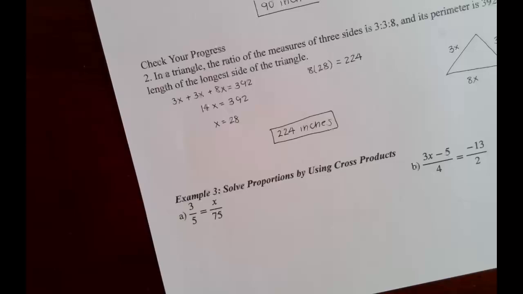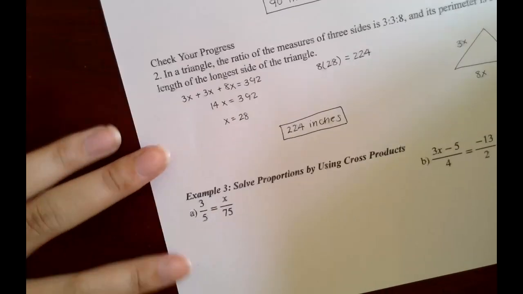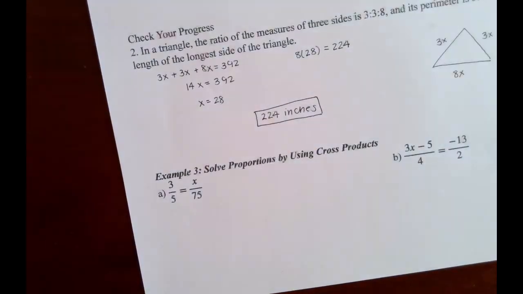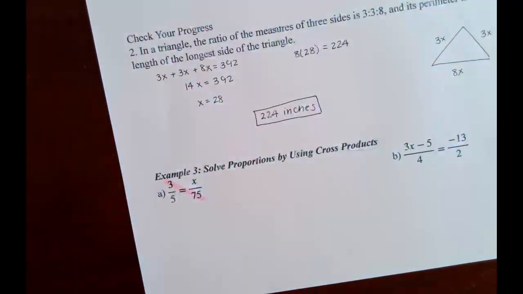Okay, we're going to do example 3, where we're going to solve a proportion by using cross products. So what we're going to do is cross multiply.